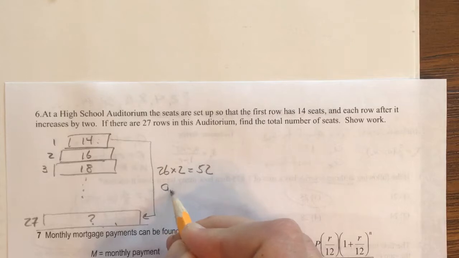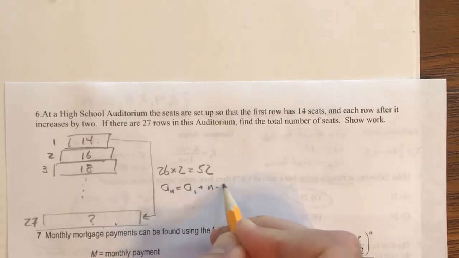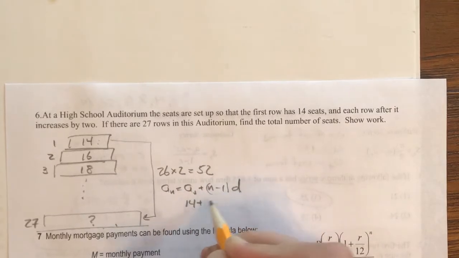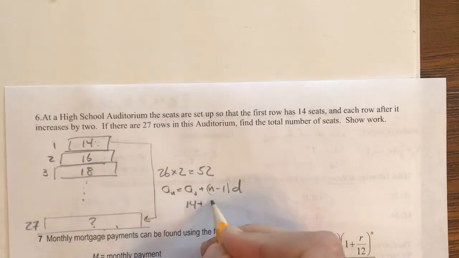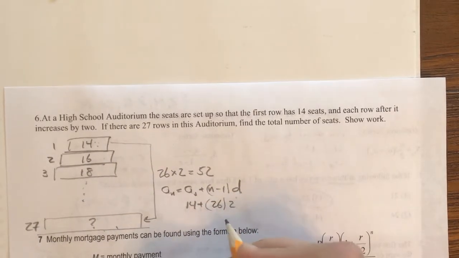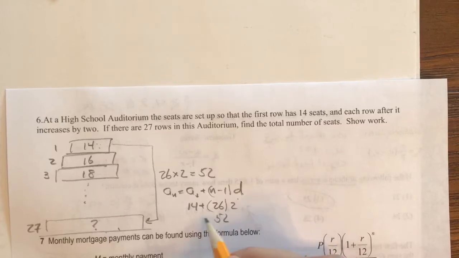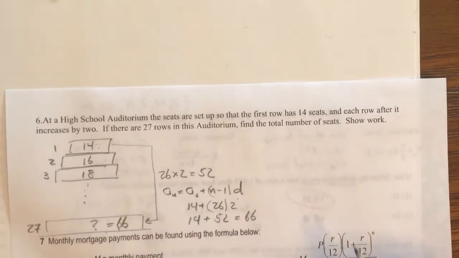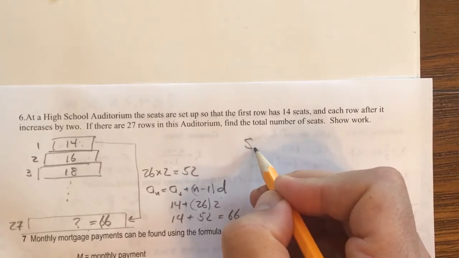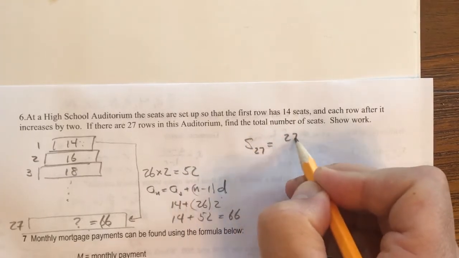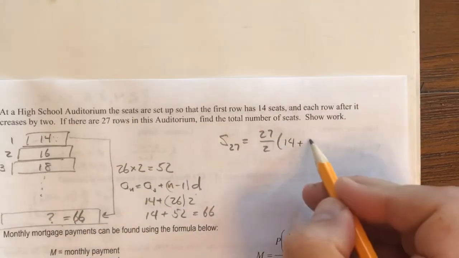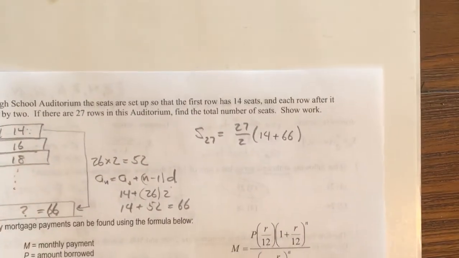I'm using this formula. Common difference is 2. The first term is 14. I can put it in here if you like. To get from here to here, I got to put 26 in times 2. So 52 plus 14 gives me 66. So this has 66 seats in it. Okay, why do I need that? Because I need to come up with the sum of these 27. And I know the first row has 14 seats, and I had to figure out that the last row has 66 seats. And now I can figure out how many seats are in this auditorium.